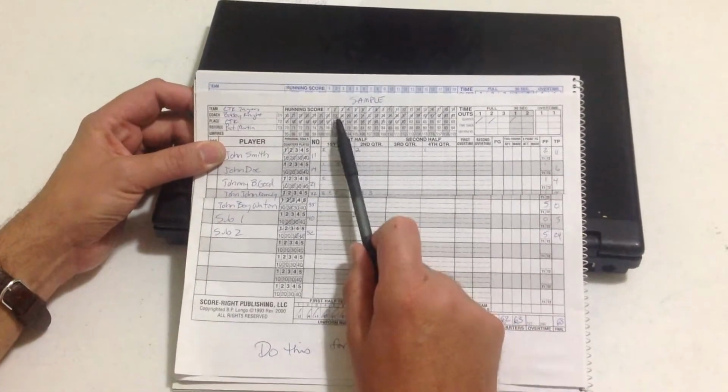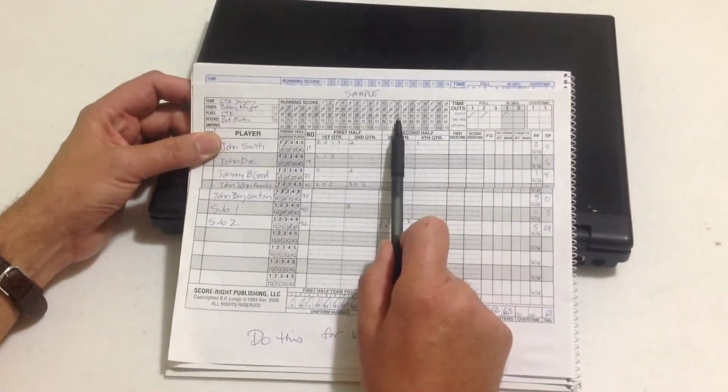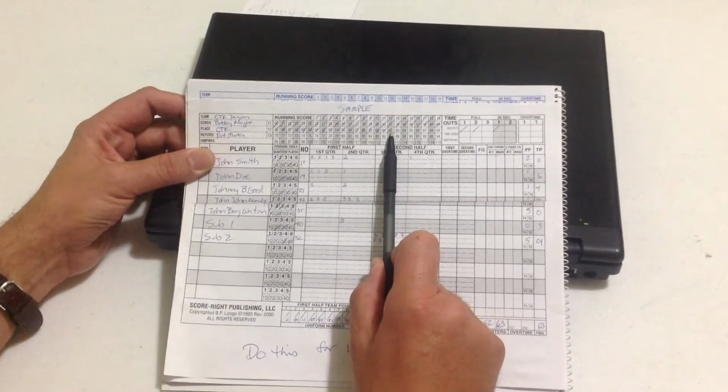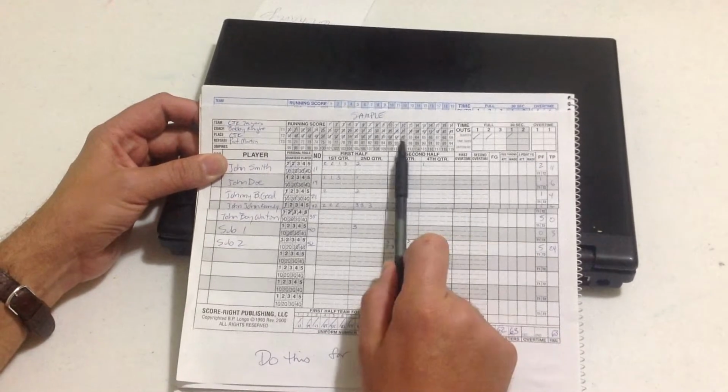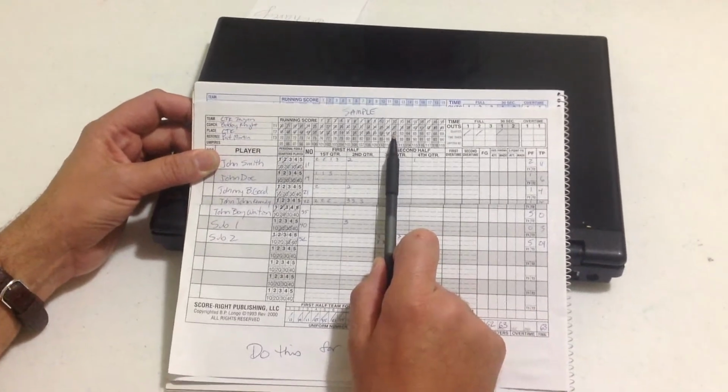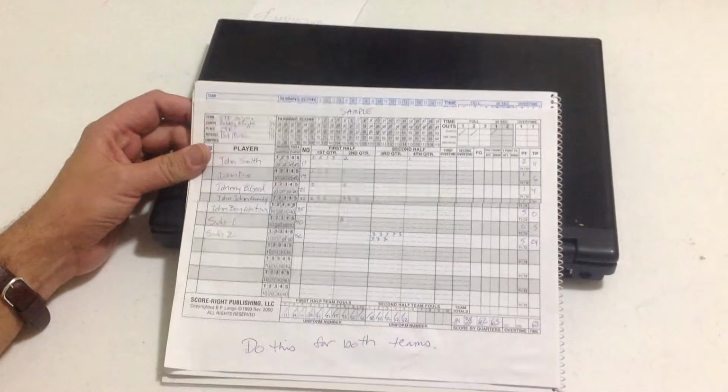Okay, and this score, whatever the last box, so here we've got 62 points. We were having a good day offensively. That should be exactly the same as the scoreboard. Okay, so that's number one.